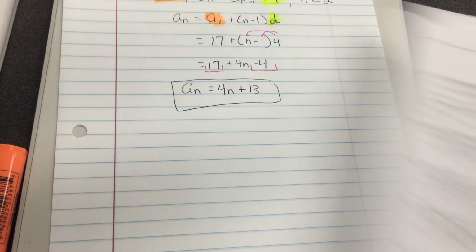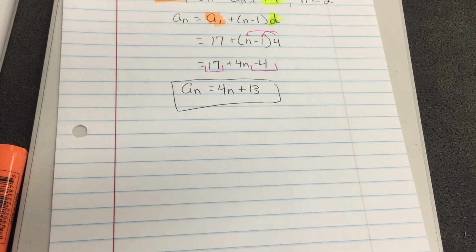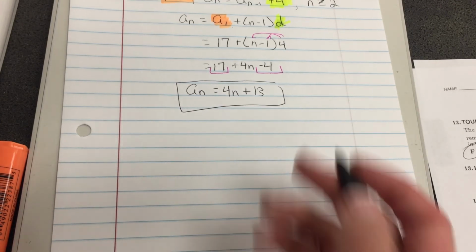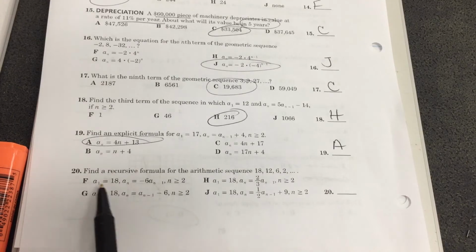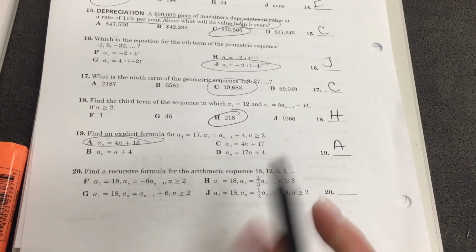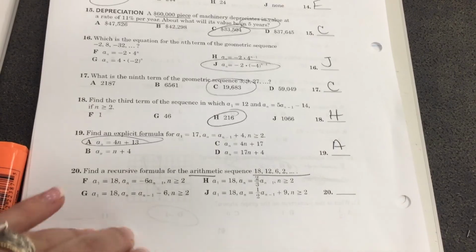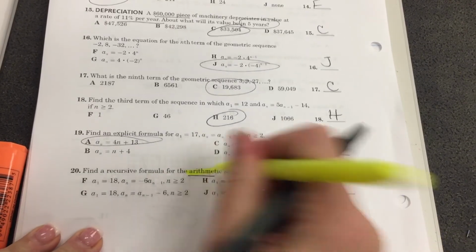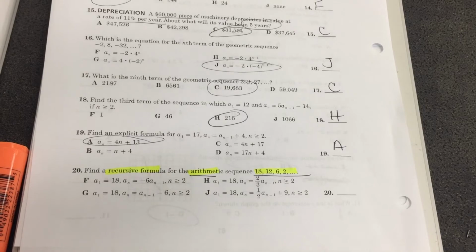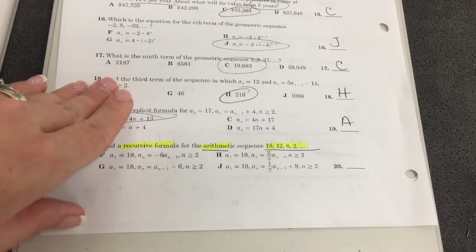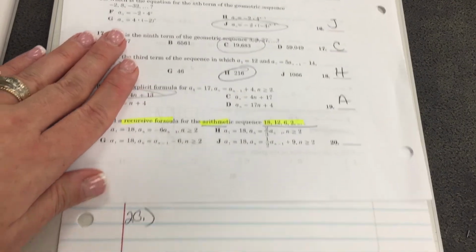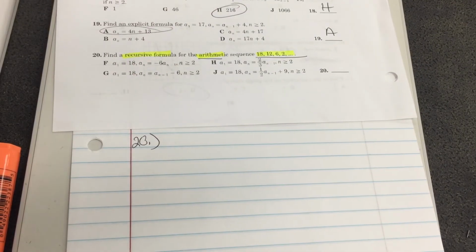Okay, let's do one more, and then I'll stop the video and I'll do the rest of the problems on another video. Okay, so let's do number 20 here, or the fourth part, I guess. We'll finish up part 3 right now. Number 20 says, find a recursive formula for the arithmetic sequence. So that already told us that we're going to use an arithmetic sequence. They want us to find the recursive formula. It's giving us all the information we need. So what we're going to do is you're going to go to your cheat sheet, and we're going to look up recursive formula. Okay, so that's the page right before explicit.